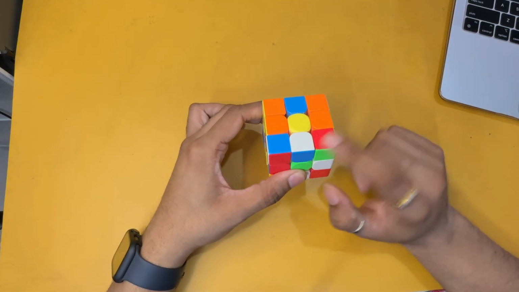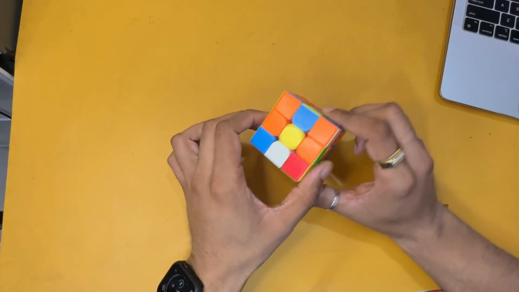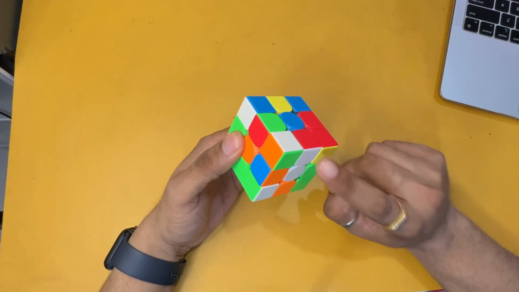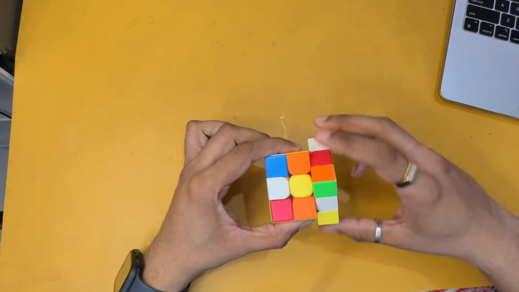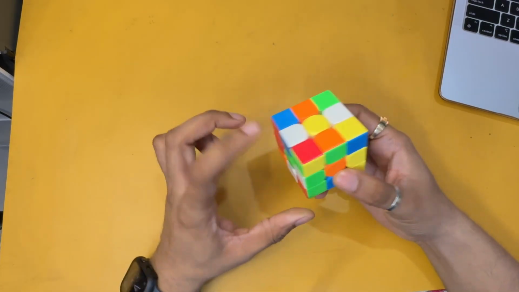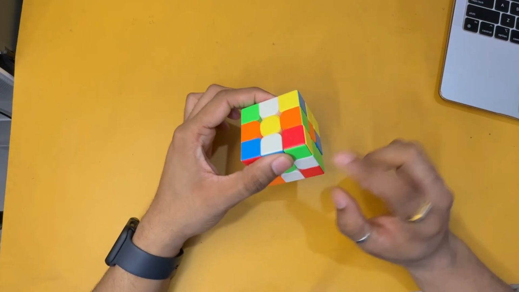The edge is like 2 colors, so you have already one. So we are going to find other edges. So let's find. So we can feel one edge is here. So let's solve it. So we can move and you can see I have one edge here, two edges here. So one more is here.